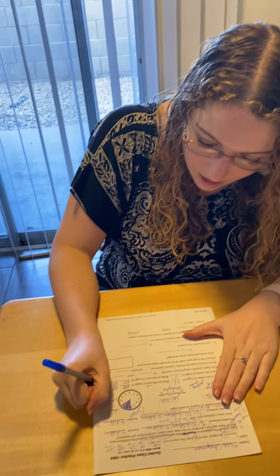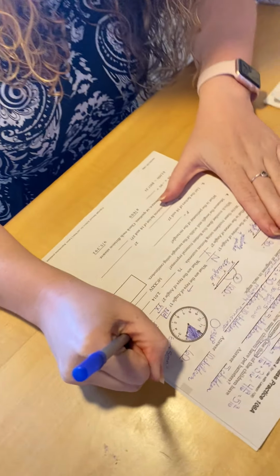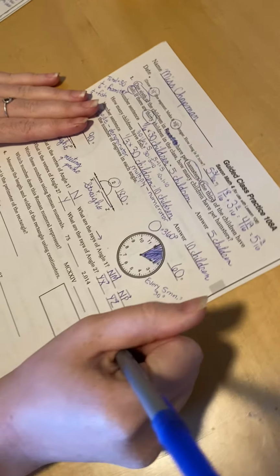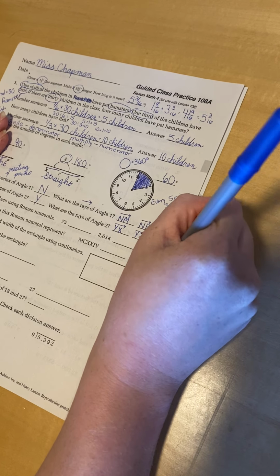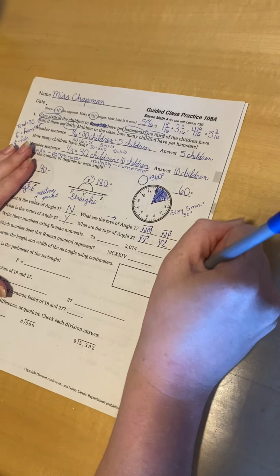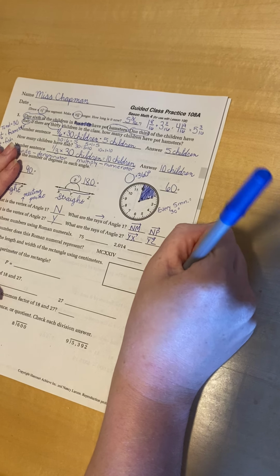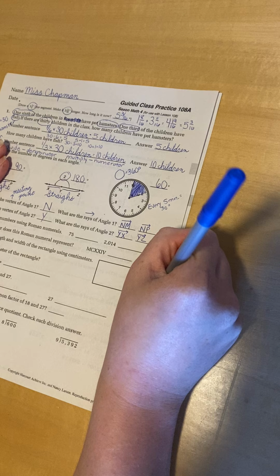Right, number 3 is asking about Roman numerals. Before I start on that problem, I have to review what my Roman numerals are. I'm going to practice with the little hand signals. 1, 5, 10, 50, 100, 500, 1,000. Now I'm going to write them down to practice. I, 1, V, 5, X, 10, L, 50, C, 100, D, 500, M, 1,000.